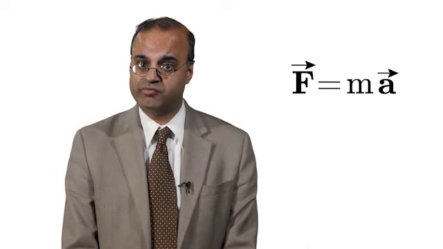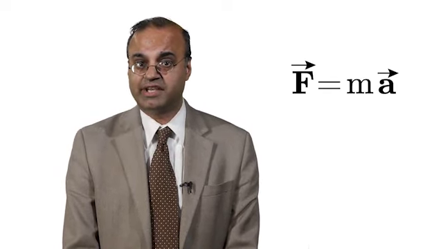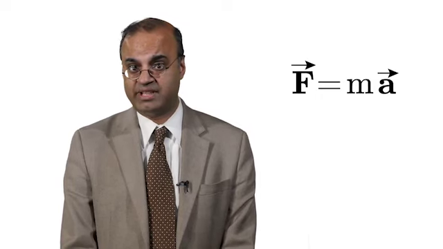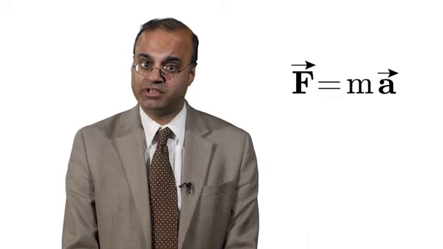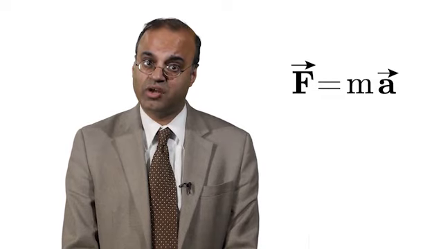Taken as a whole, this week will show us how to connect the two sides of Newton's second law of motion, F equals ma: the dynamics, or application of forces, on the left-hand side, and its relation to the kinematics, the change in geometry of the object's motion or trajectory, on the right-hand side.